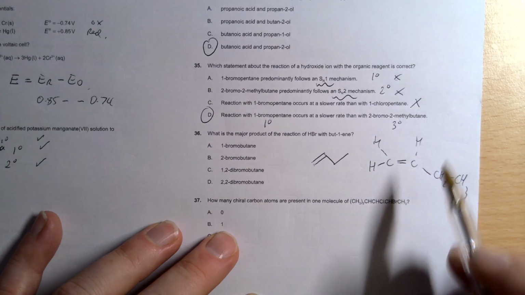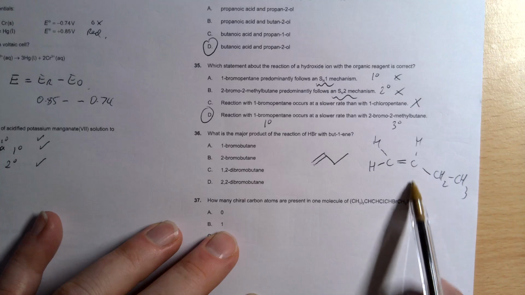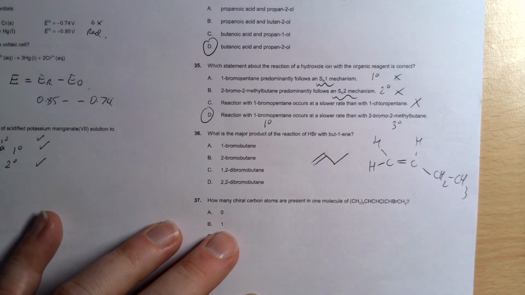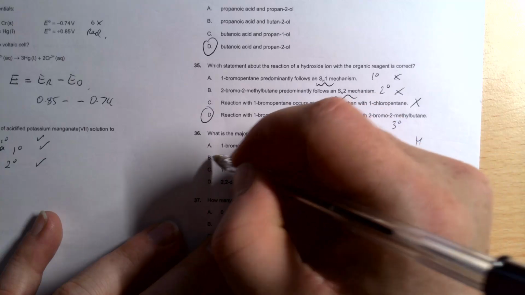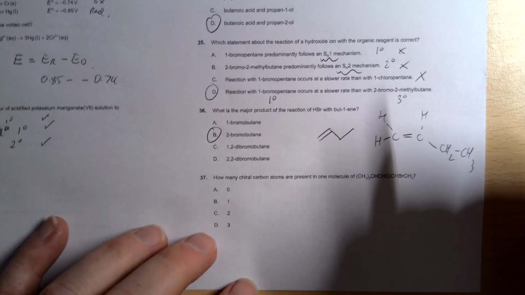So the hydrogen of the HBr ends up on the carbon of the double bond which has got the most hydrogens, which is this one. So the hydrogen will end up here and the bromine will end up on the other one. We'll look at the reasons why when we study the mechanism of that. And so you end up with 2-bromobutane. So that's why B is the answer there.